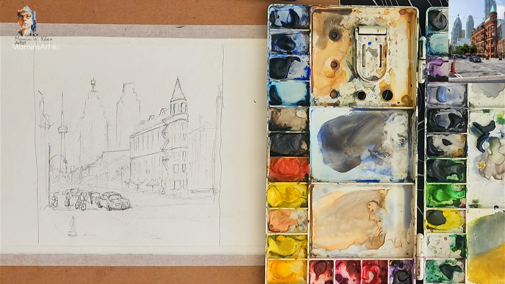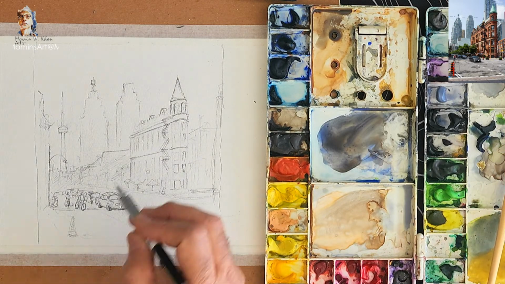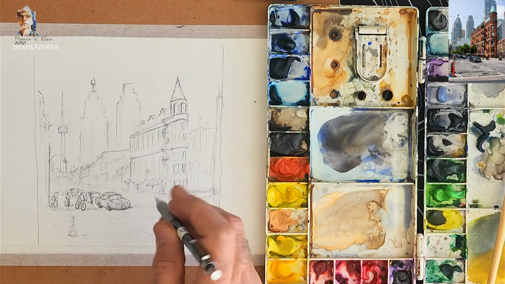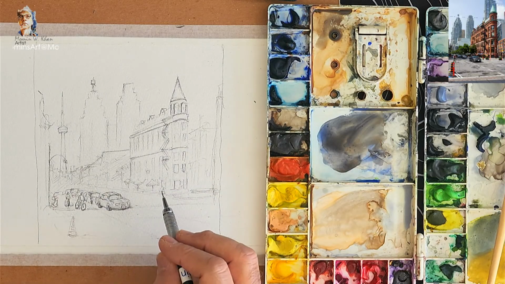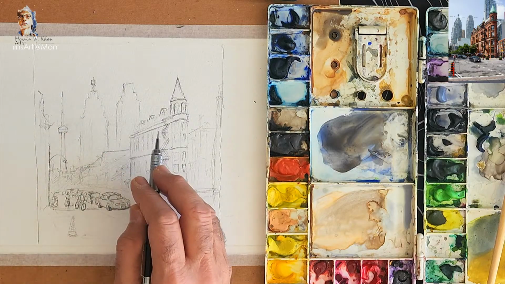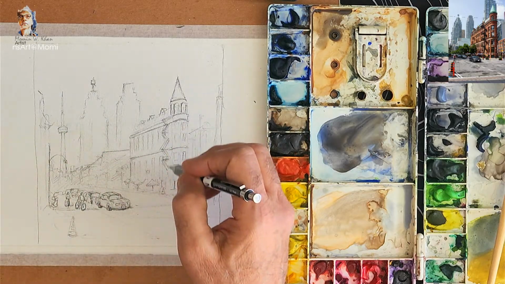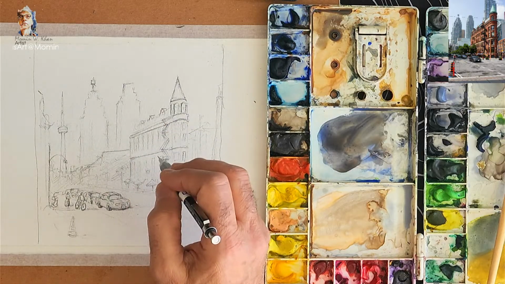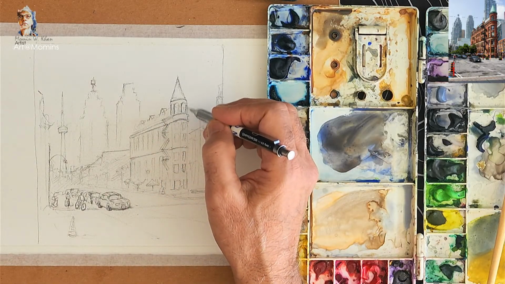Let me go through this painting quickly, and then I'm going to start the demo. This is very important. As you can see in the reference photo, the light is coming from this side, so the building is lit up from this side, and on this side it is darker.